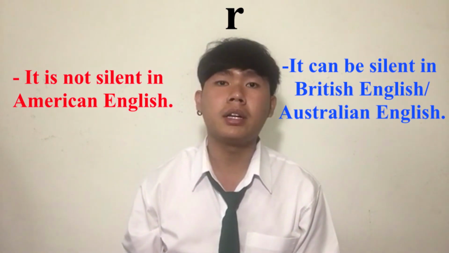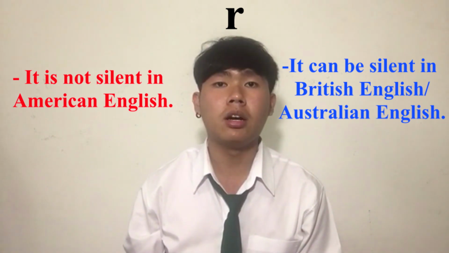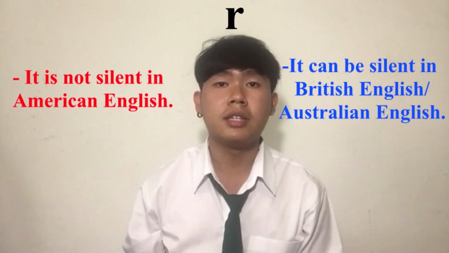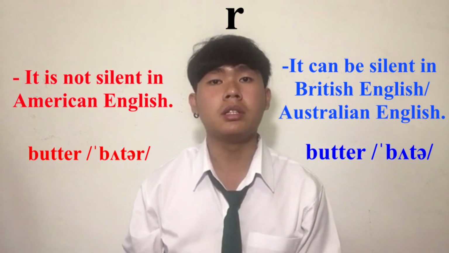Next, the letter R is not silent in American English, but it can be in British English and Australian English. For example, the word butter. The letter R at the end of the word is not pronounced.